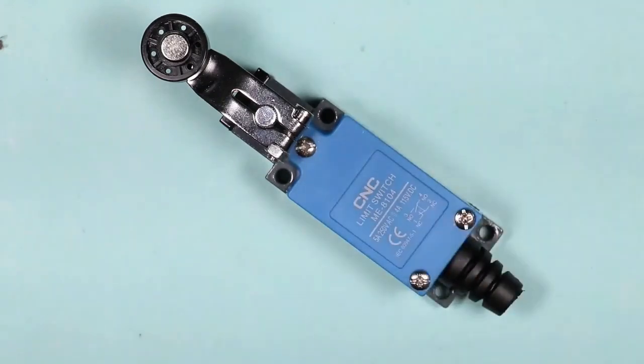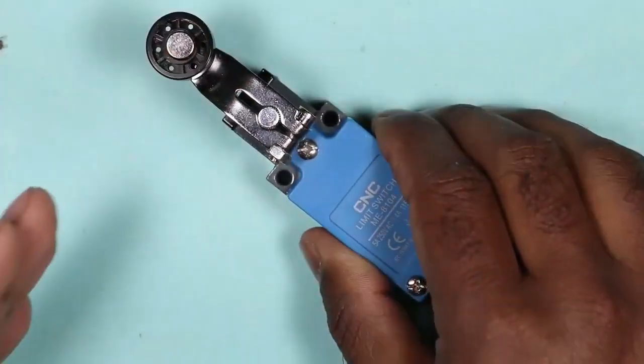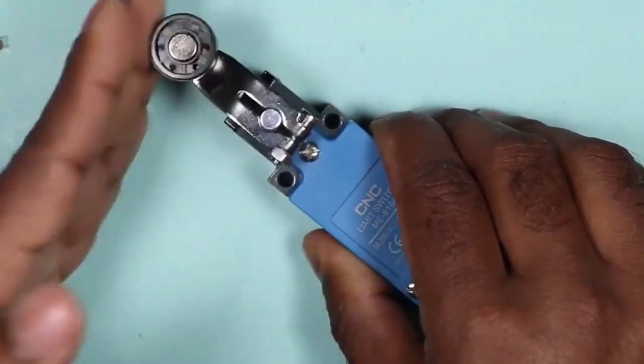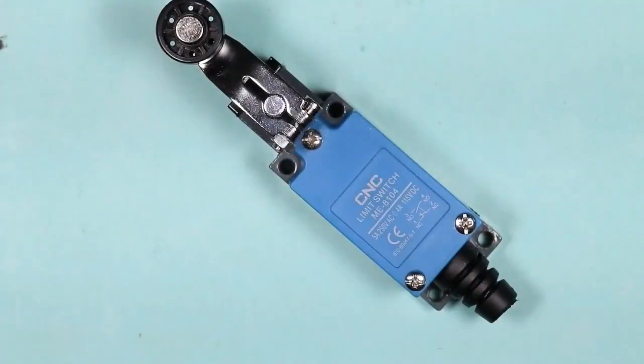One thing you should keep in mind is that we can only use this switch in places where some motion is present. With the help of that motion, this switch will operate when it comes in contact. If no movement is present in your application, then you cannot use this limit switch with that application.